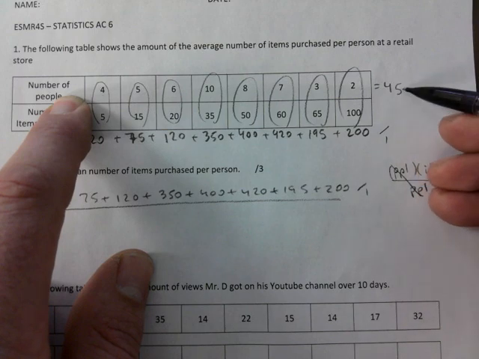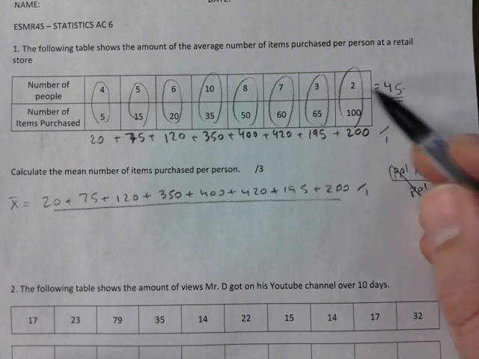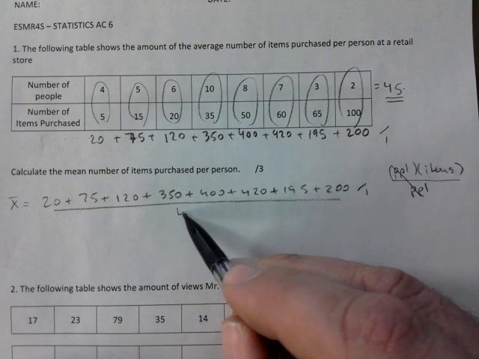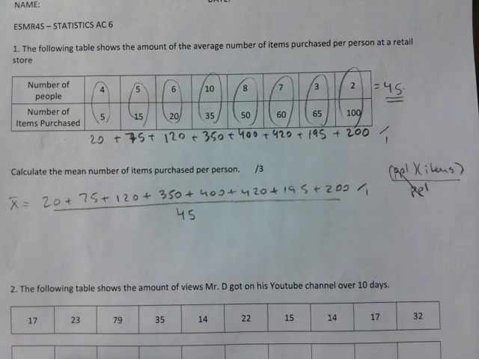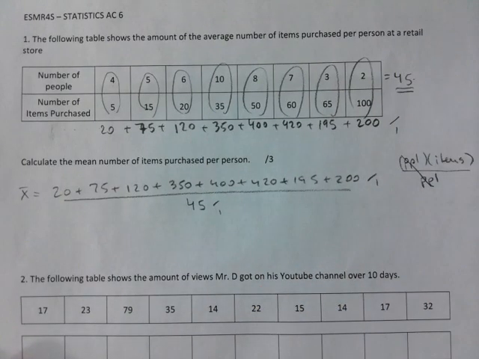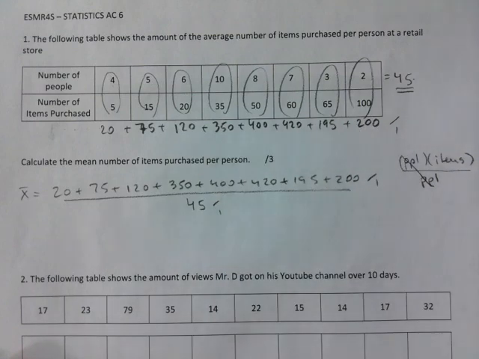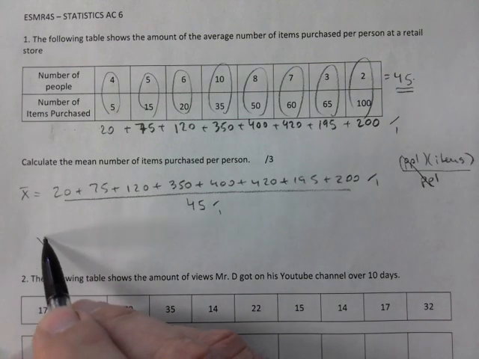If that's 45, that shows me you added it up here, so you're going to put 45 down here. That would give you another mark, for picking the 45. If you have 350, that's wrong, so you only get 2 max.